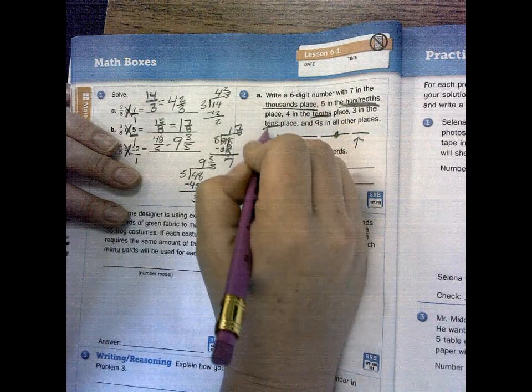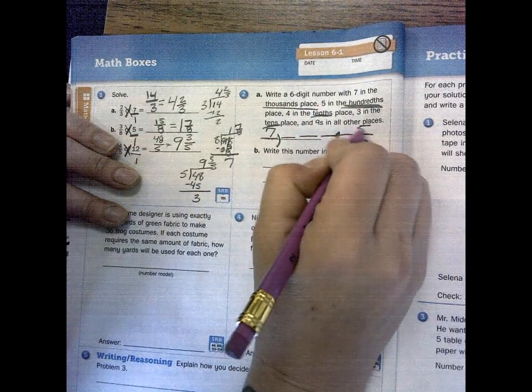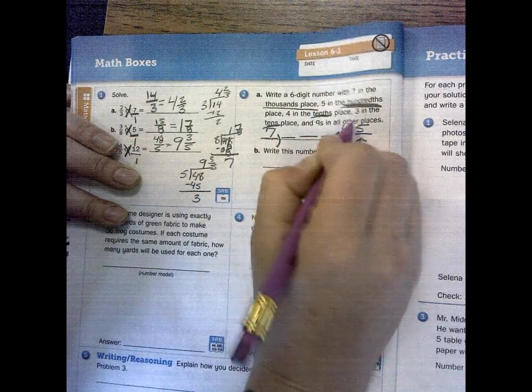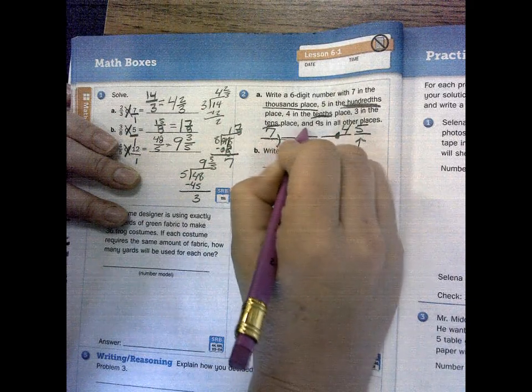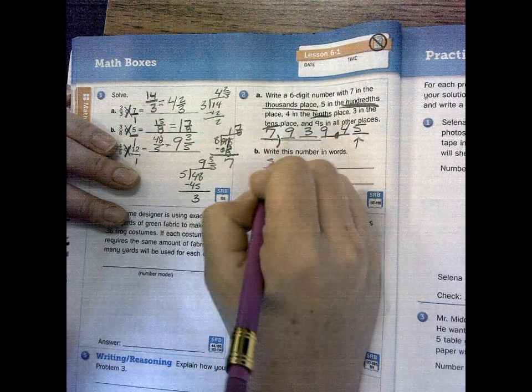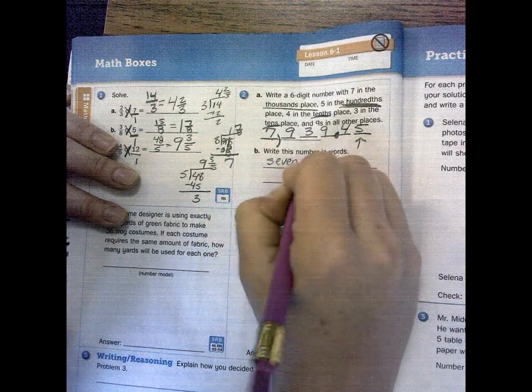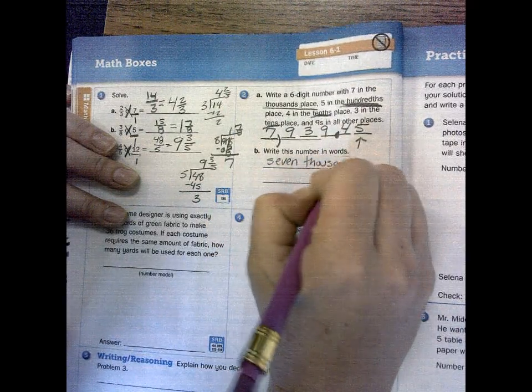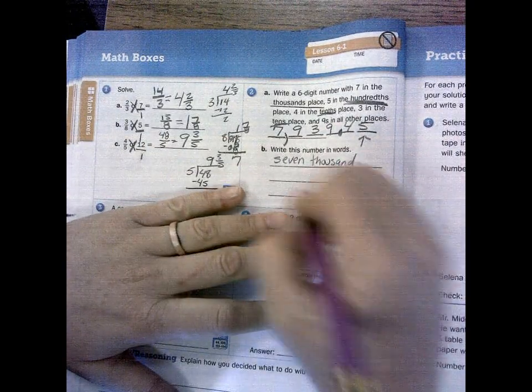7 in the thousands place, 5 in the hundredths place, 4 in the tenths place, a 3 in the tens place, and a 9 in the other places. So my number is 7,939.45, or 7,939 and 45 hundredths.